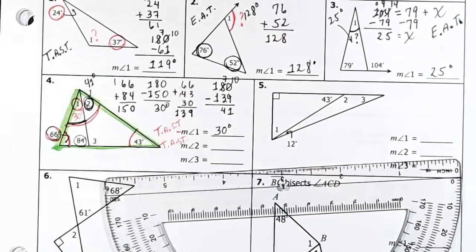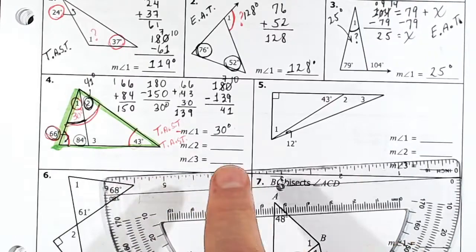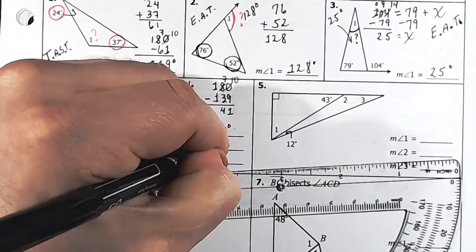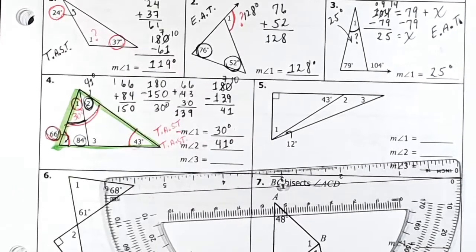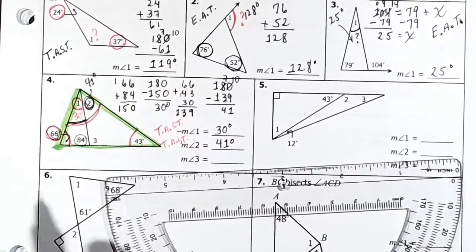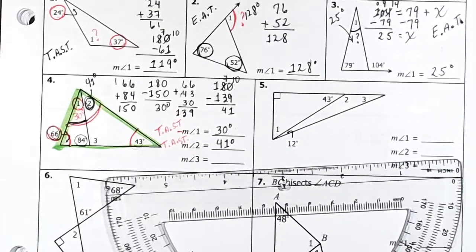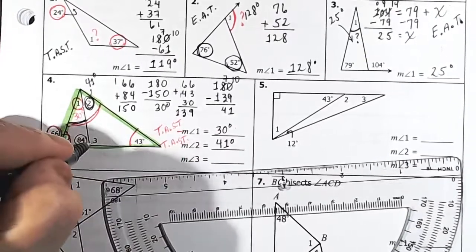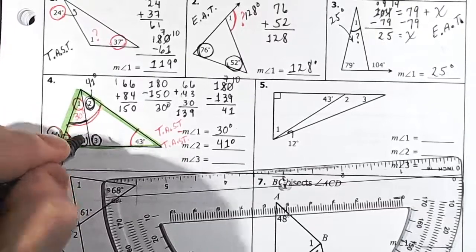All right, was I right? Now I'm going to look over here at the key, and yes, this is correct, 41 degrees. Okay, that's a relief. Now, angle 3. Well, angle 3, this one's this right here, this guy right here. We don't know what angle 3 is.